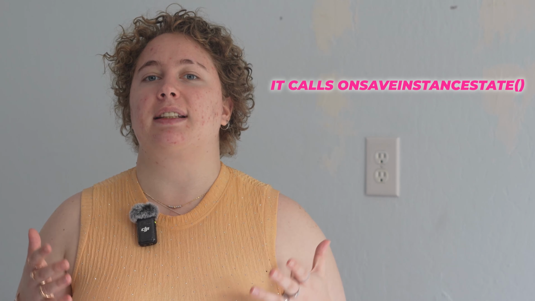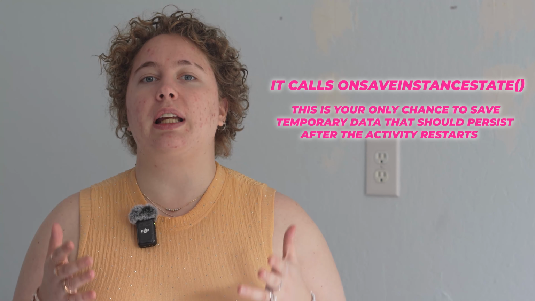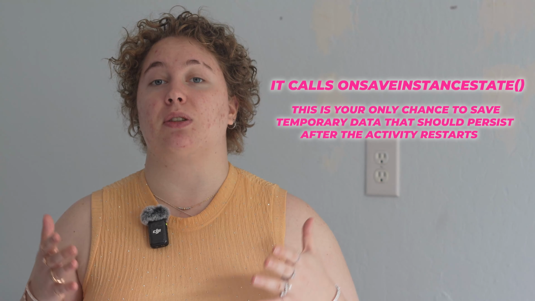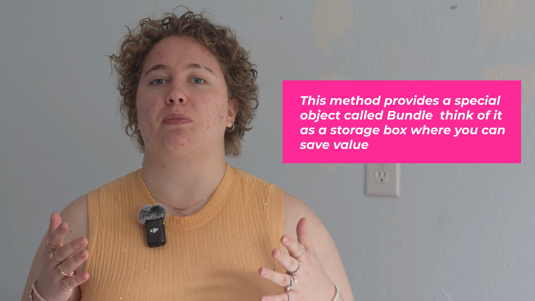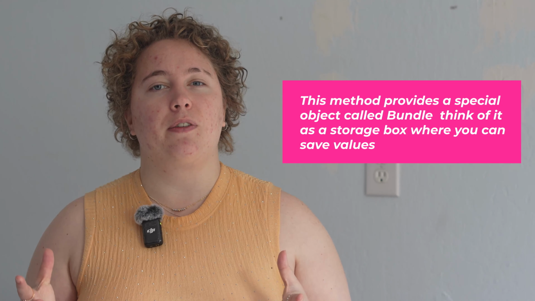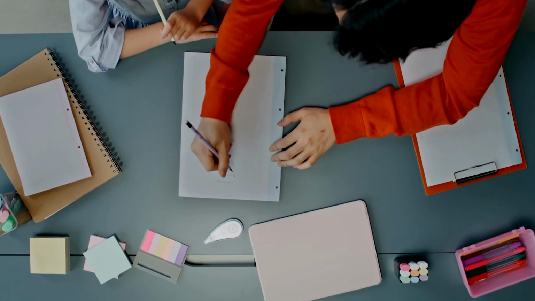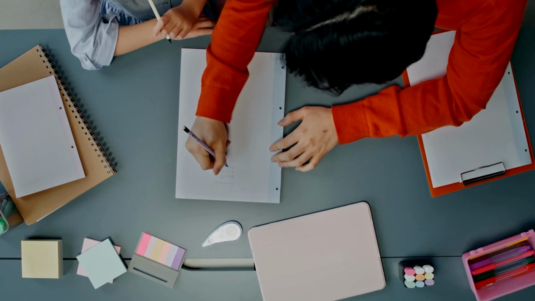Before Android destroys an activity, it calls onSaveInstanceState. This is your only chance to save temporary data that should persist after the activity restarts. This method provides a special object called a bundle. Think of it as a storage box where you can save values. Imagine writing down a shopping list before someone closes your notebook. You store it in the bundle and Android keeps it safe. After the activity is recreated, these saved values will be available again.